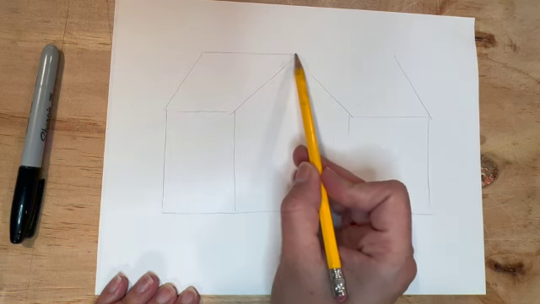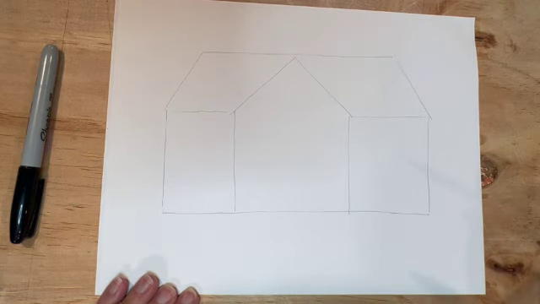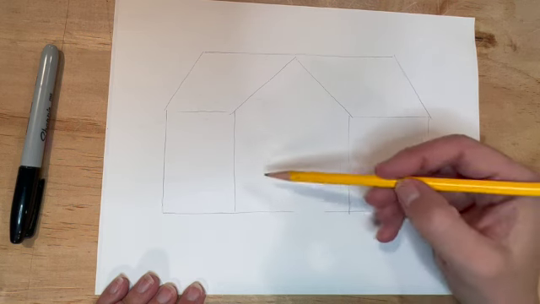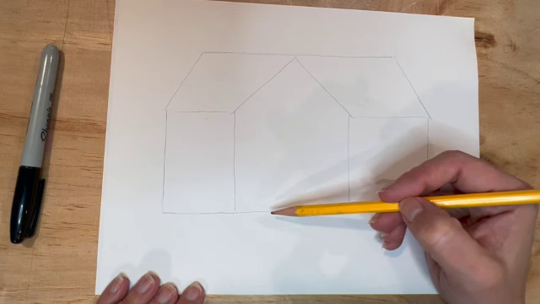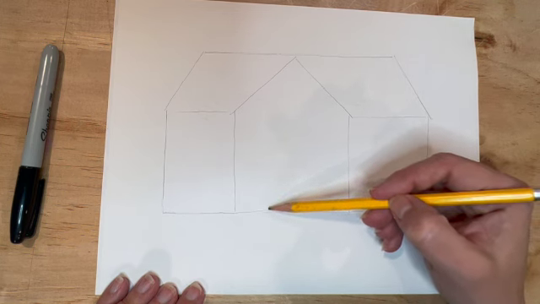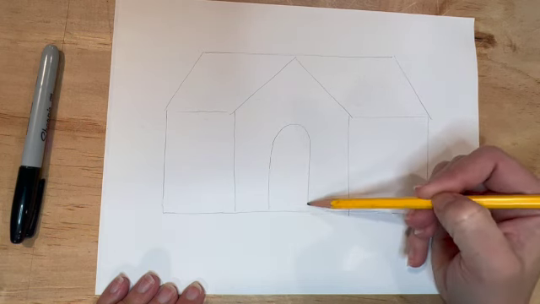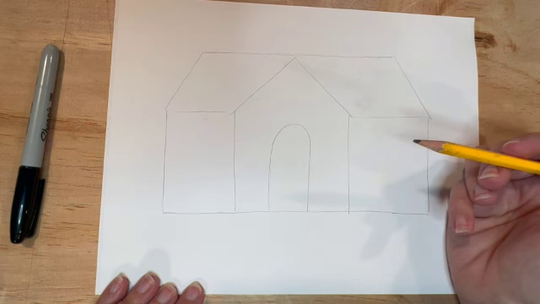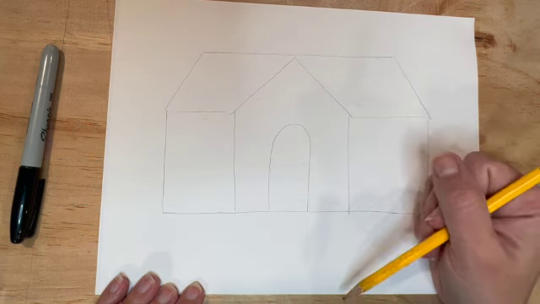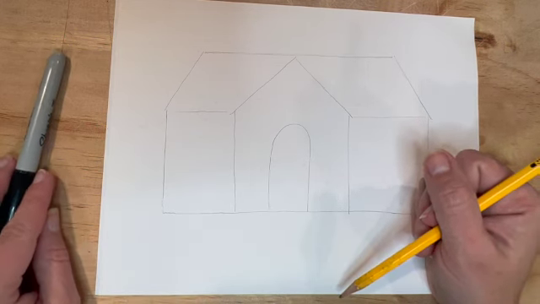And the reason I don't want to push super hard with my pencil is that some of this may be covered up with candy, so I may have to erase some of these lines later. Now I also want to create the shape of my door. You could pick a rectangle. I decided that I want to do a curved door, so it's curved at the top. And I thought it might be nice to even add kind of an indication of candy cane there.